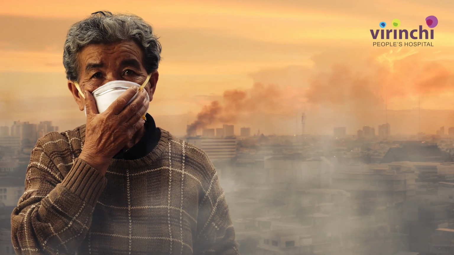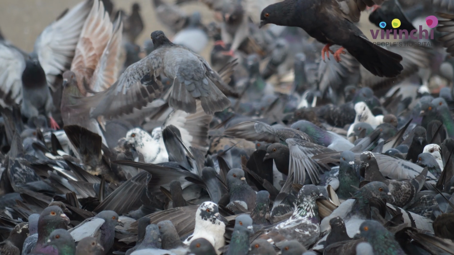It can be exposure to dust, exposure to smoke, cigarette smoking, exposure to allergens in the atmosphere. Pigeon and bird exposure also cause a sort of ILD. There are a few medications which cause ILD. So these basically are the predisposing factors for ILD.